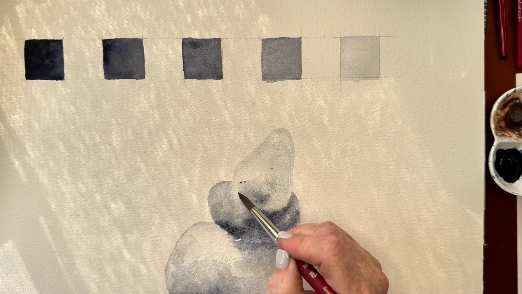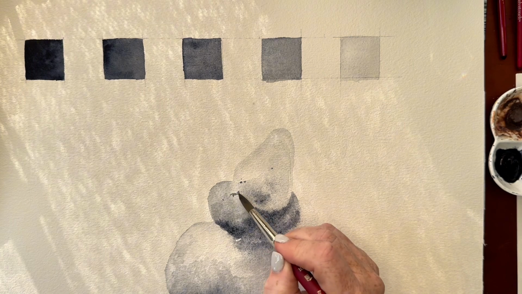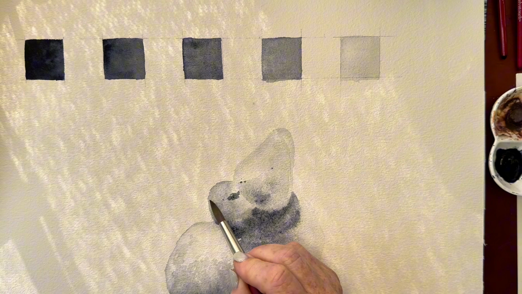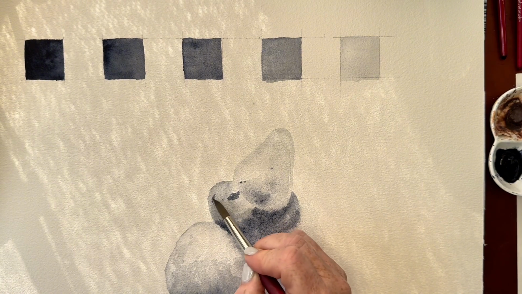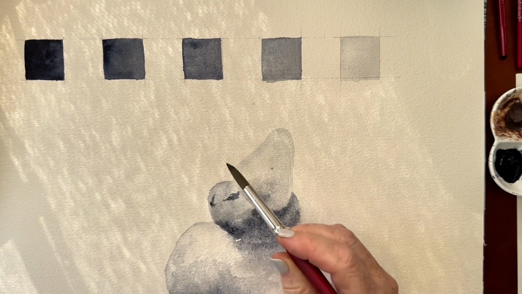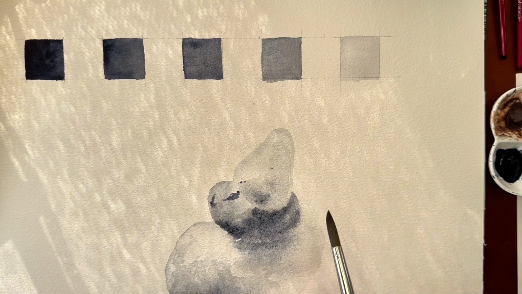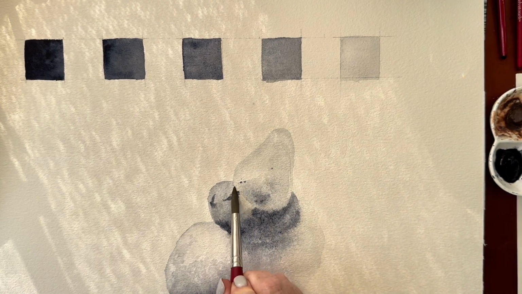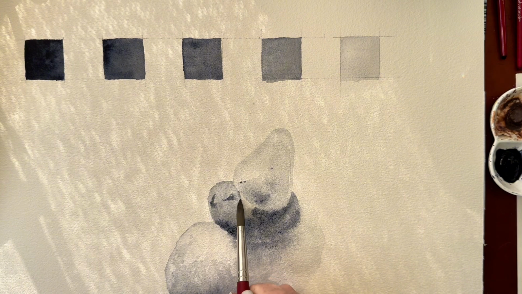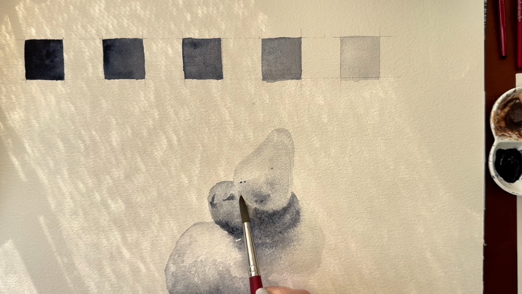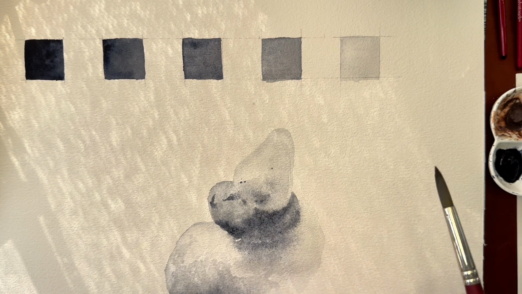We have a little dark area here where there's an indentation in the rock. So I'm just going to kind of hint at that. And then again, I want this to be darker, but it doesn't have to be that much darker in order to pop off the rock on top. It just has to be darker than what's on top here.